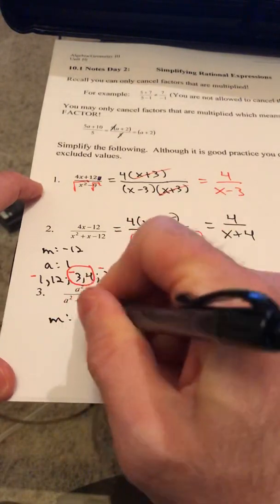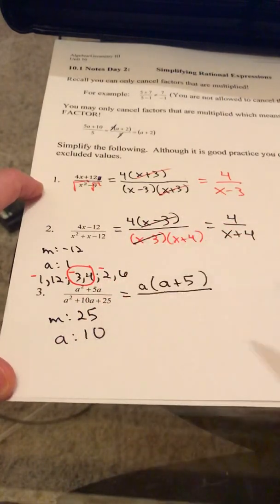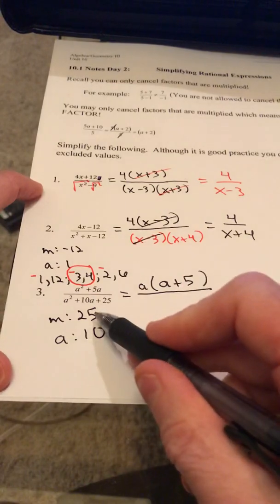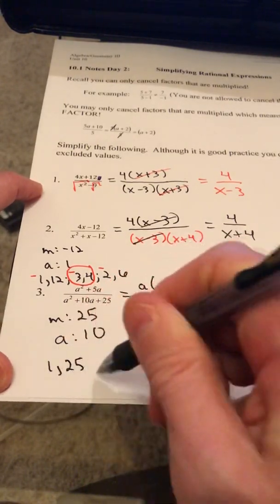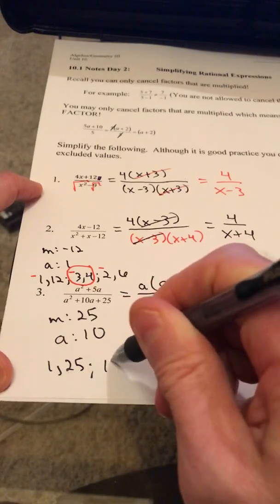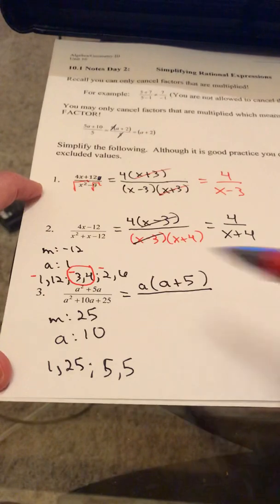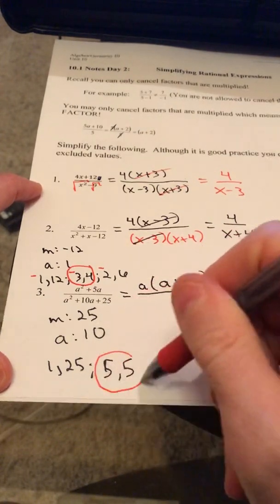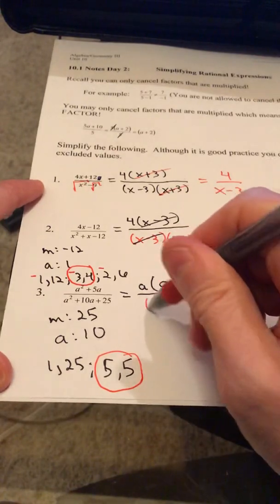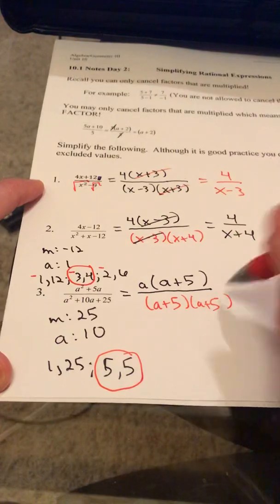I'm looking for what multiplies to 25, adds to 10. Well, in terms of what multiplies to 25, our options are either 1 and 25 or 5 and 5. Well, of those, what multiplies to 25 and adds to 10? 5 and 5. So our factors here are a plus 5 and a plus 5.